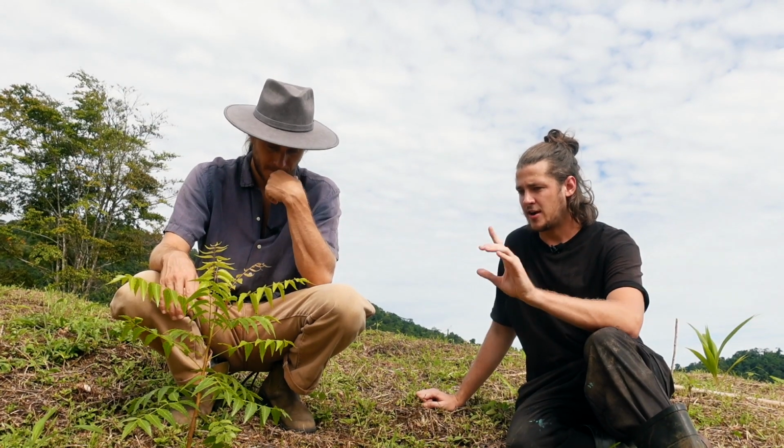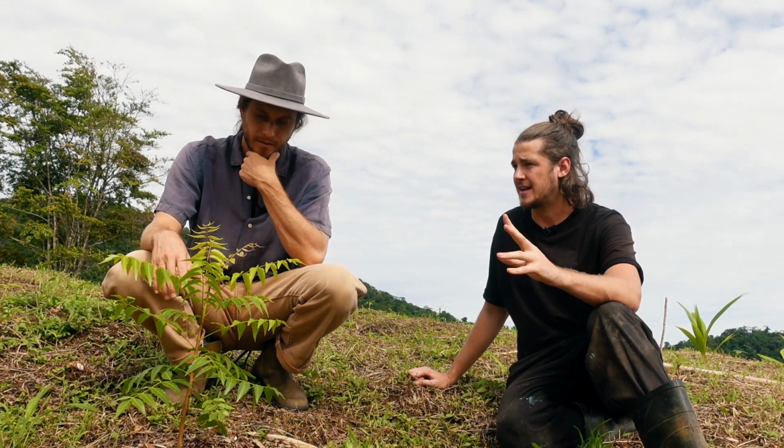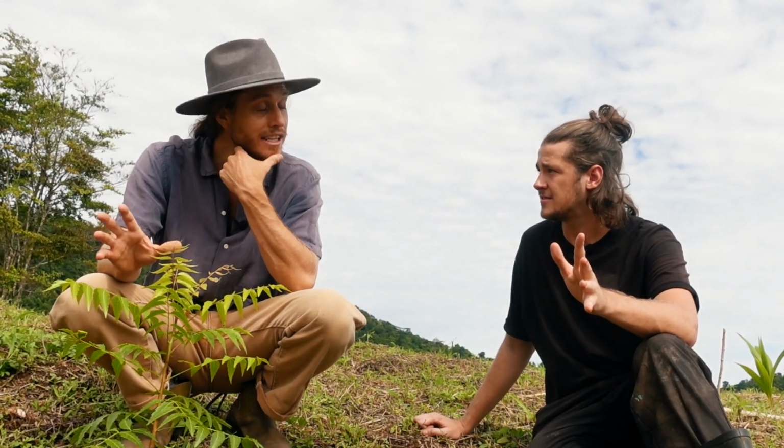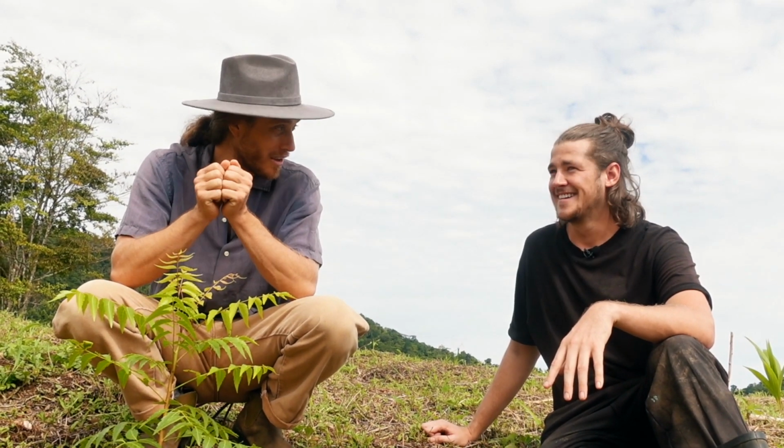If we just plant this, it already has the nutrients it needs in the soil: nitrogen, phosphorus, potassium. We don't need to bring in anything from outside. That's the most up-to-date theory on soil.